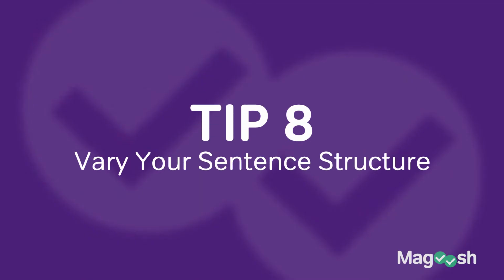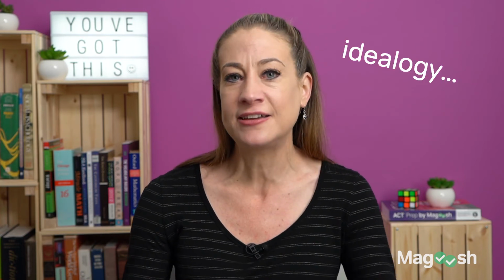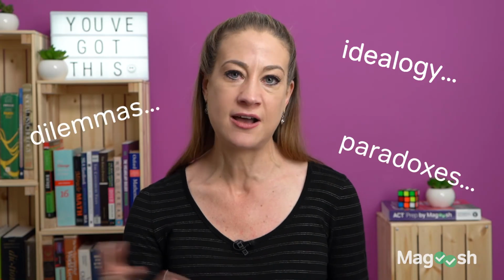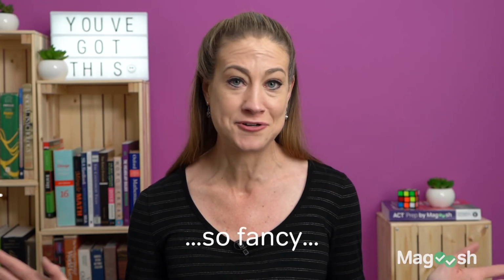Tip number 8 is to vary your sentence structure. So if you remember, I said that you're going to be graded on 4 different things. Ideas, organization, development of your argument, and language. Now, for language, a lot of students think this is just about vocabulary. And that is nice. It's good to bring in some words that are a little bit more on the high school or college-y level, such as ideology, dilemmas, paradoxes, repercussions. You know, those are all great words to bring in.